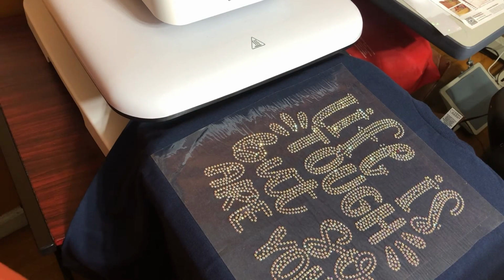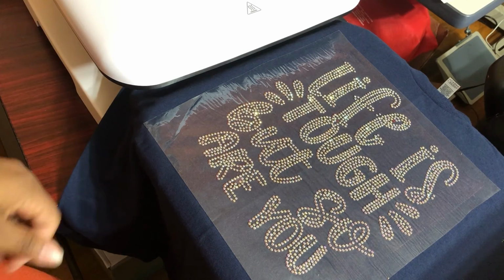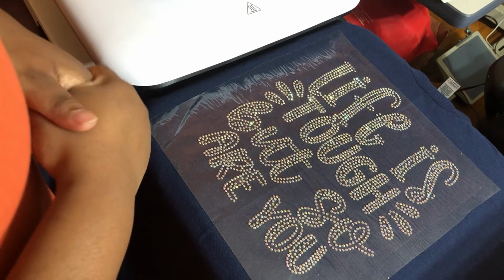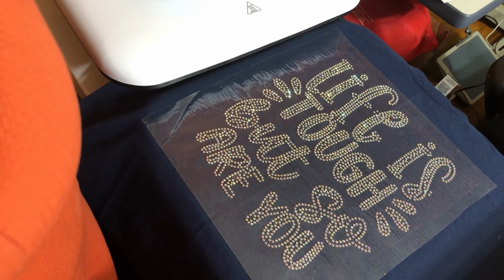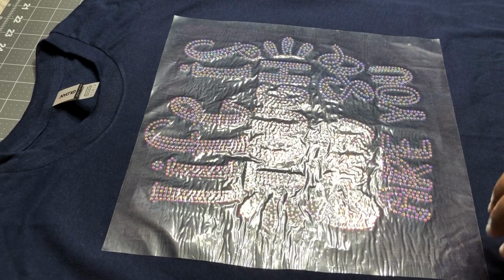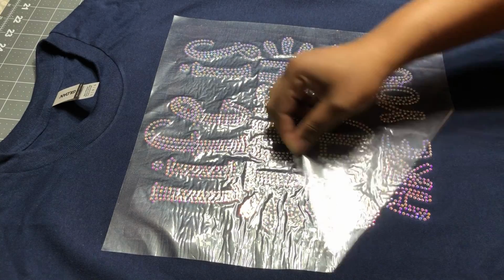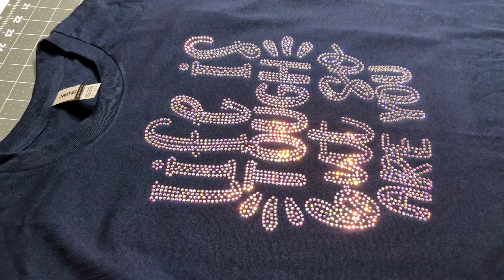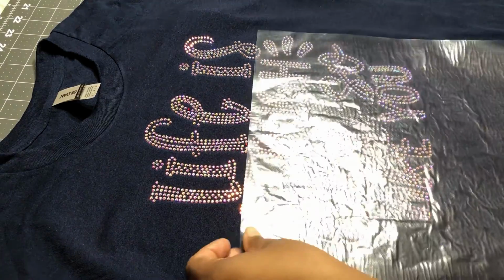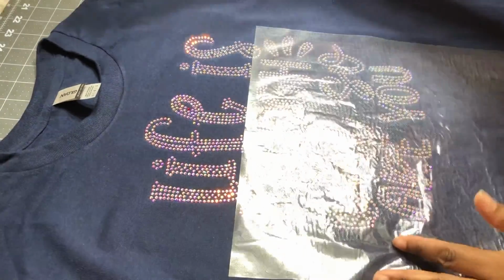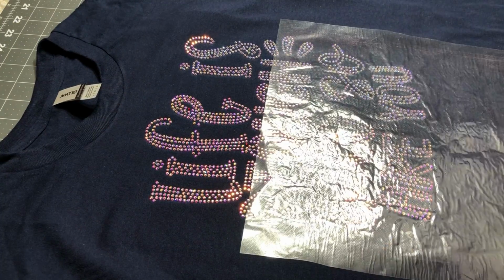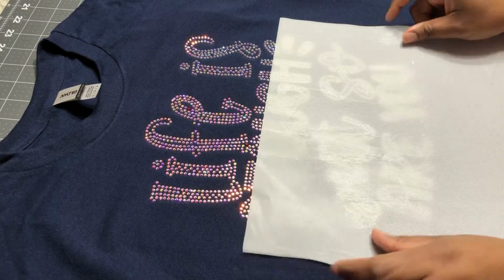Okay, so now we are going to press it at 345 degrees for 30 seconds and then I'll show you what it looks like. Okay guys, we're going to peel it off now. And that's what we have. I usually save my transfer tape. So this is not old yet.